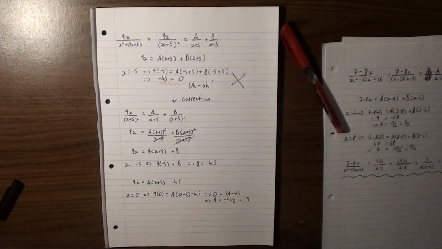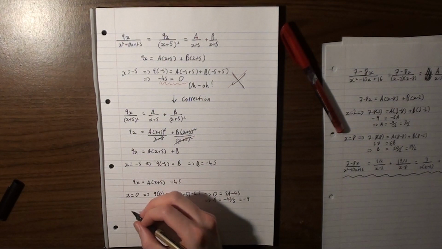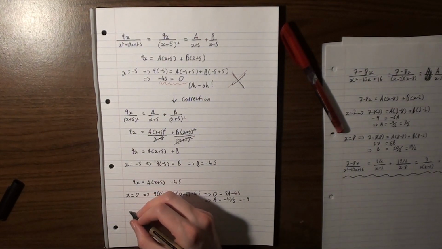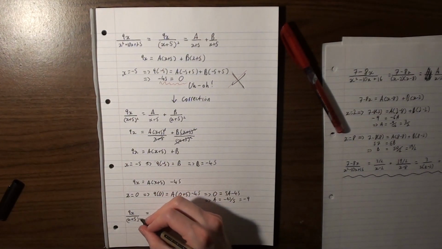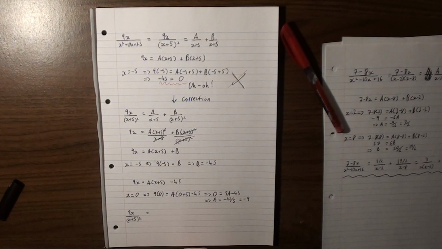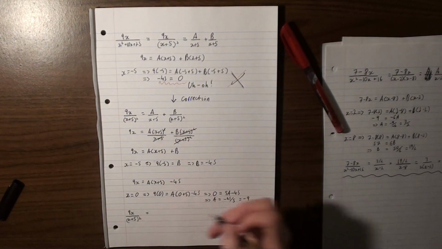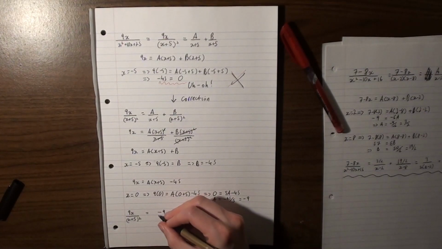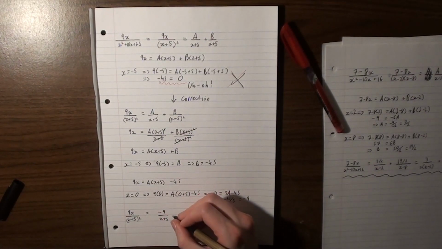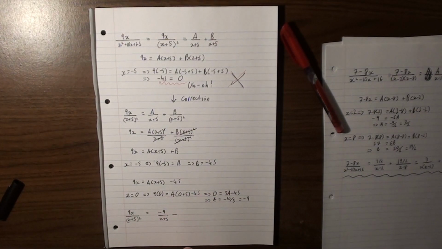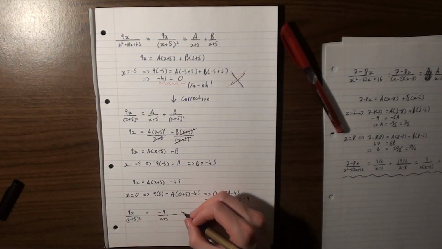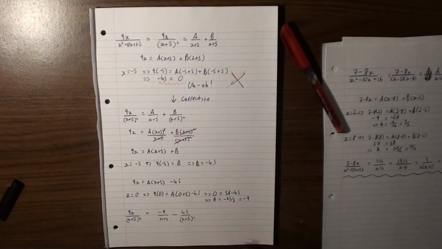So this means that we can rewrite 9x over x plus 5 squared as actually equal to, again using this thing as our guide, minus 9 over x plus 5 minus 45 over x plus 5 squared.